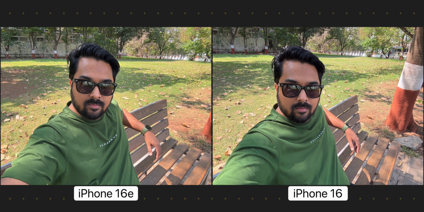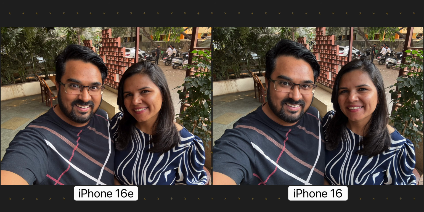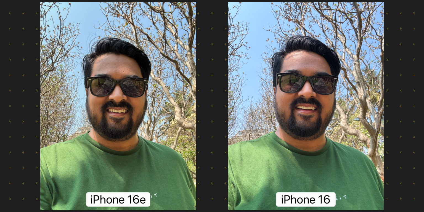That brings us to the front facing cameras. These cameras are exactly the same on both the phones, so the selfies should have exactly similar amounts of detail. Any difference that we might see in their white balance or color temperature is purely based on their image processing. The only difference I see is a slight extra warmth in the 16e's shot, just like we saw in all of its daytime shots compared to the ones from the iPhone 16. Other than that, these shots from both the phones look exactly the same.